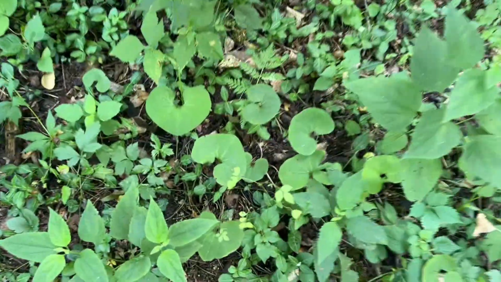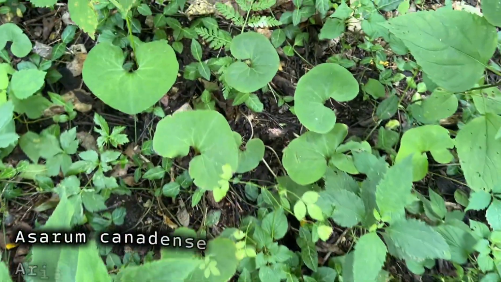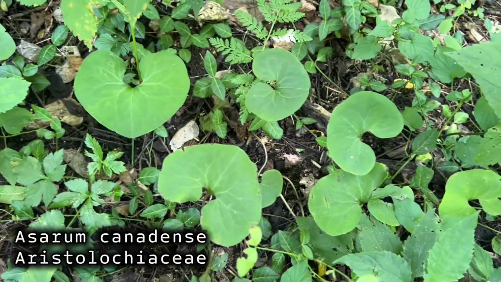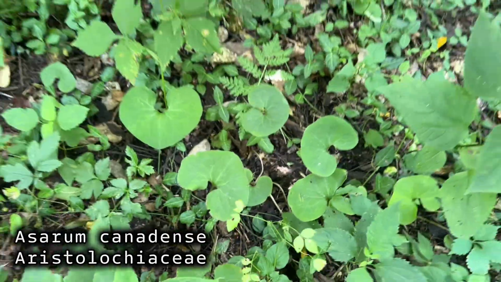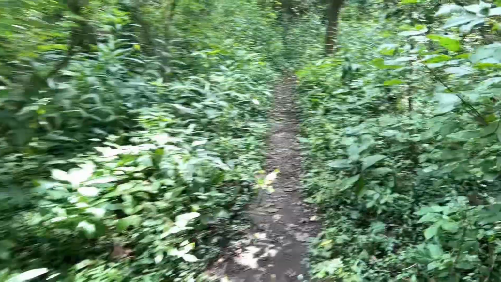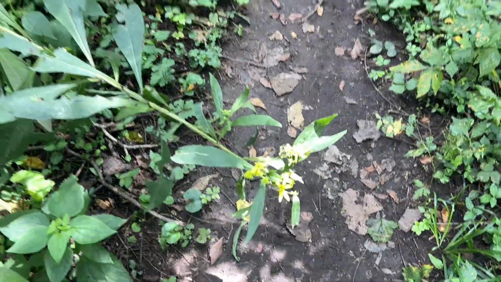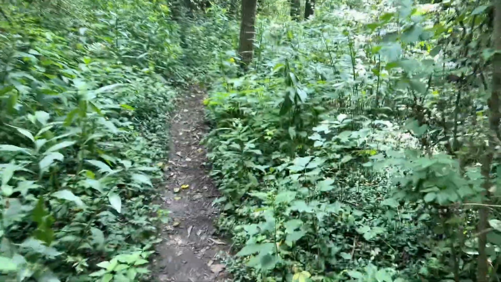But we do have some species that thrive in these shaded environments, such as ginger. This is wild ginger, Asarum canadense, and it is thriving in shaded conditions. It actually needs wet, deep shade to survive. It would not survive in a canopy opening such as that because all of this wingstem would just grow to massive amounts and shade it out completely and steal its nutrients and all that.